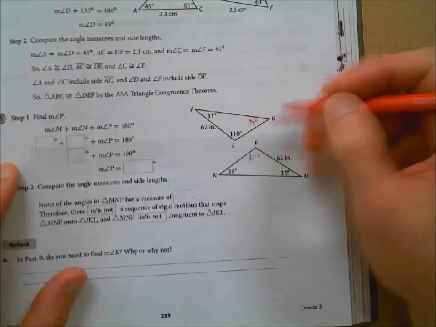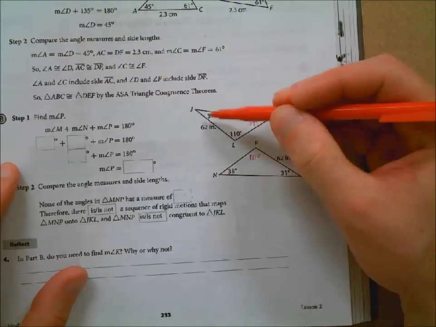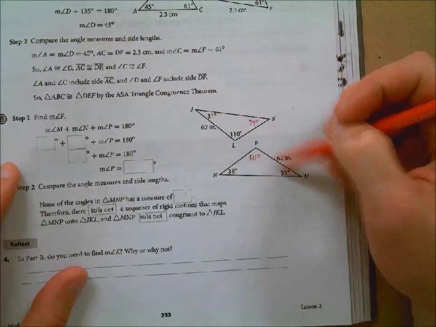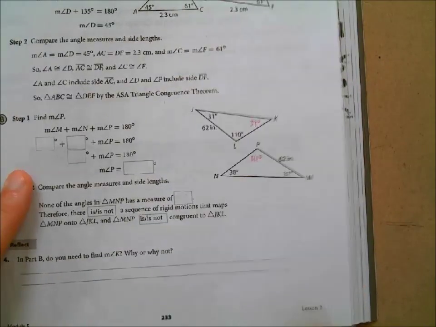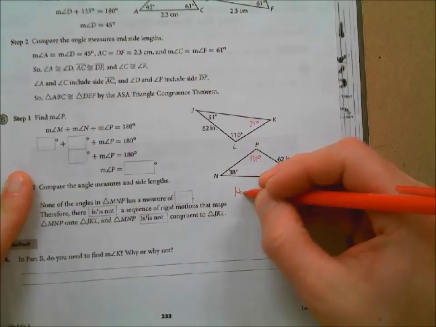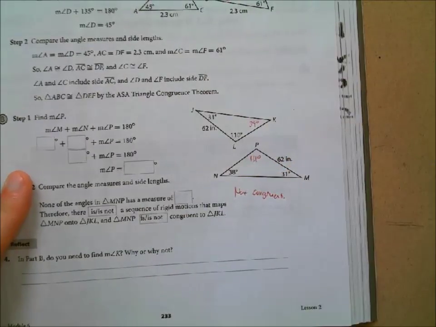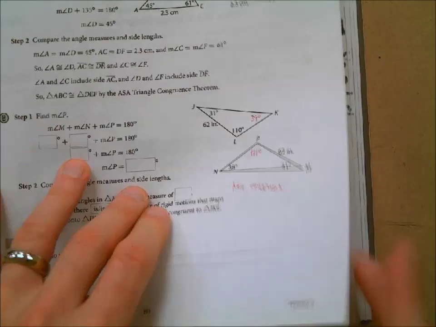So you can see that the one side that we have is 62, but that's between a 31 and 110. This 62 is between a 111 and a 31. So it's not angle-side angle, so we can't say they're congruent. Okay, in fact, they are not congruent. Okay, so there's some basic application of angle-side angle, trying to show the triangles are congruent. All right, so turn the page.